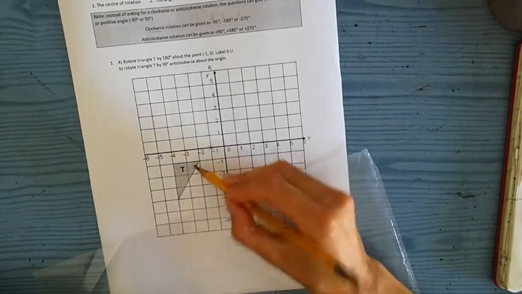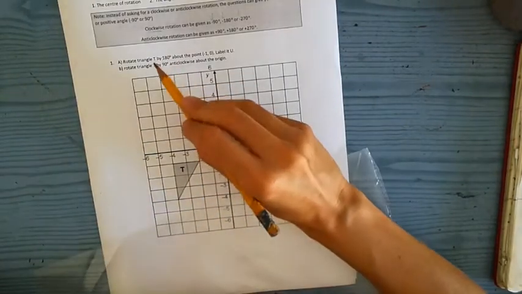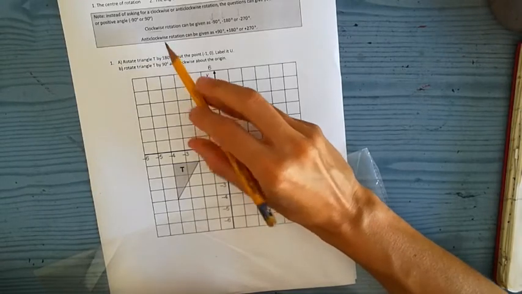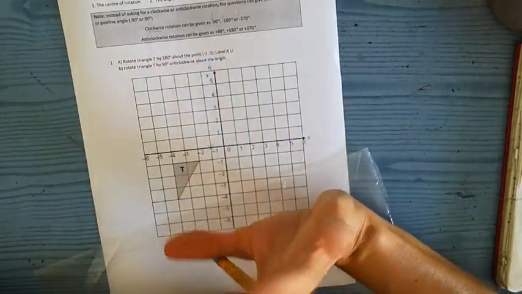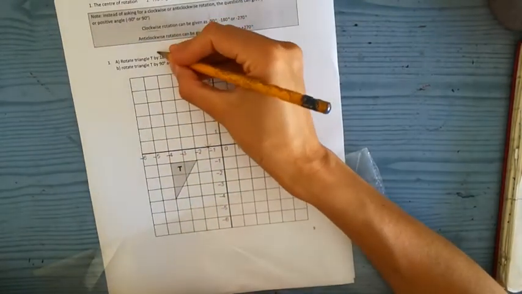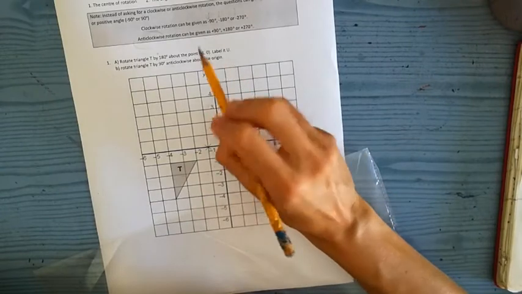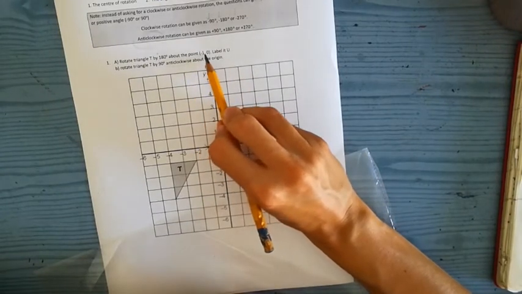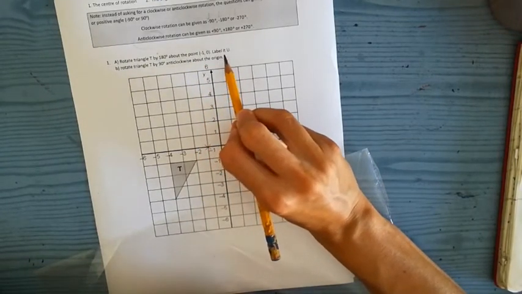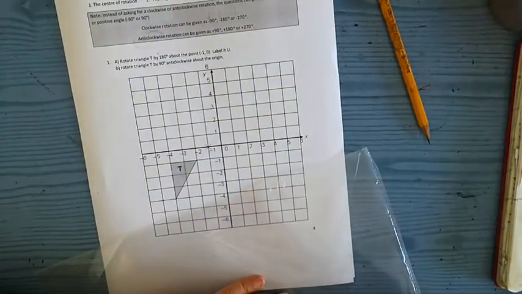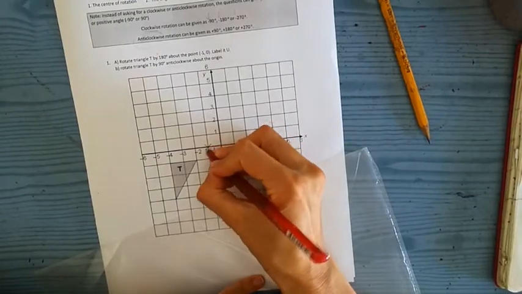So let's look at letter A. Letter A is telling us which shape I'm going to rotate, and by how much, 180 degrees. So if it's 180, it can either be clockwise or anti-clockwise, all right, guys? But since this is positive, we have to turn anti-clockwise. It's telling us about which point, and we have to label our shape U, all right? Let me use a red marker. So -1, 0 is here.